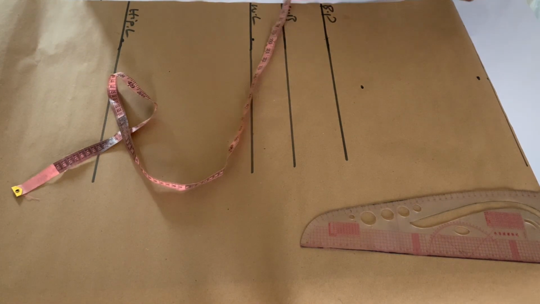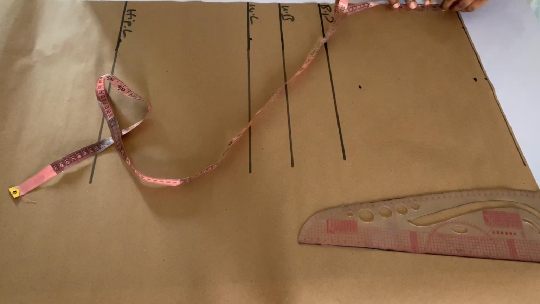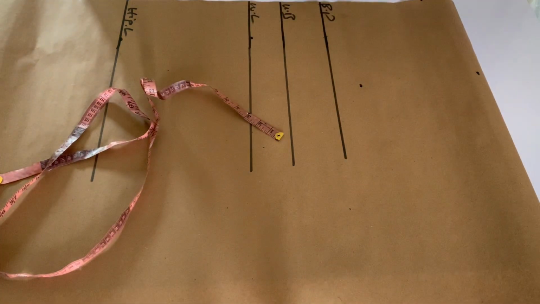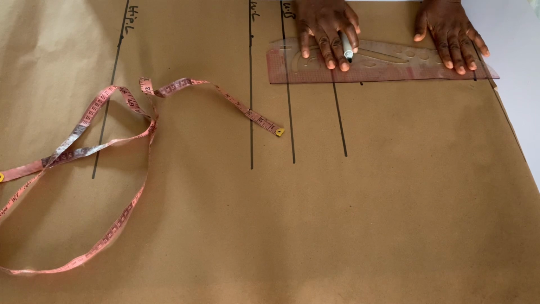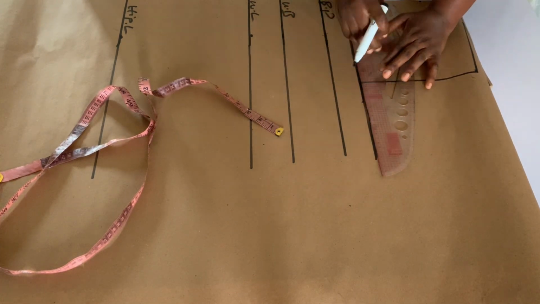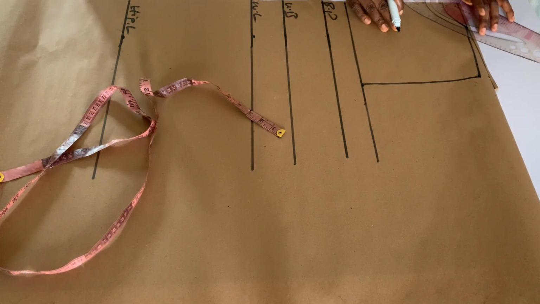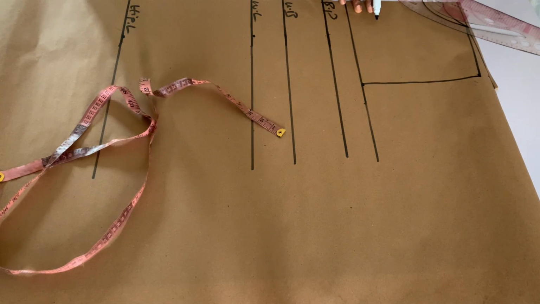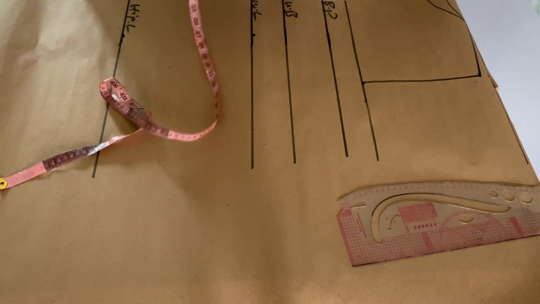So my neck width is 3, my neck depth for the back is 1.5, my neck depth for the front is 3. I'm going to be using one pattern paper to cut for both the back and the front because it's basically the same thing. So I'm going to extend the shoulder slope into the neckline area and mark my vertical line and my horizontal line just this way. Like I said, I'm going to mark the neckline for the back and the neckline for the front as well. The front and the back of this dress are the same. The difference between the front and the back is just the button in front.